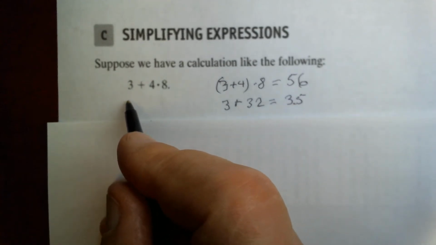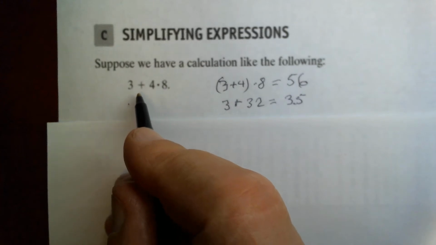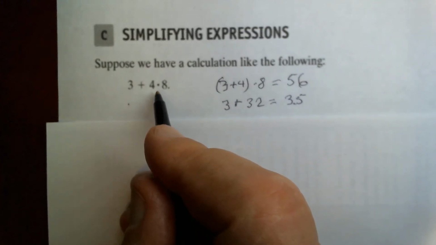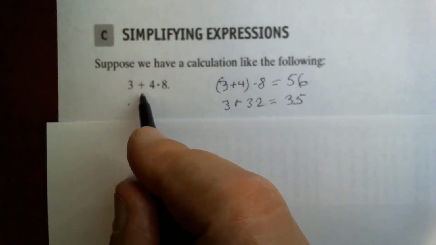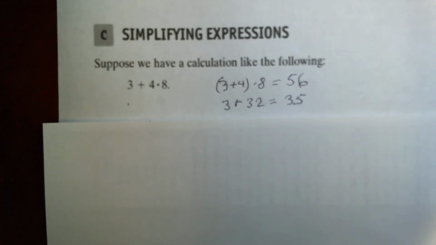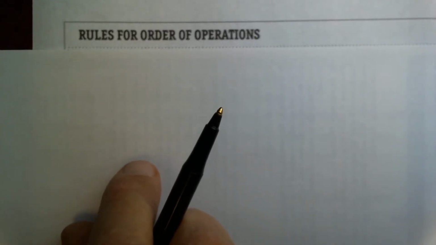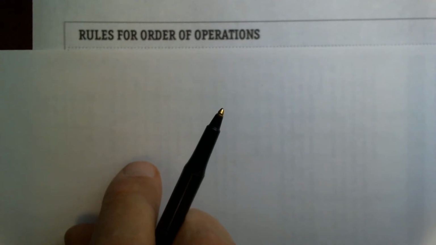So what we have here is a hierarchy of operations. There's addition and multiplication, and as it turns out, multiplication takes precedence over addition. And so there's a set of rules called the rules for order of operations. In other words, in which order we perform certain operations. Next we're going to talk about the rules for order of operations. Before we get into that, let's talk about why we have an order of operations, and that is, number one, to have predictable outcomes.